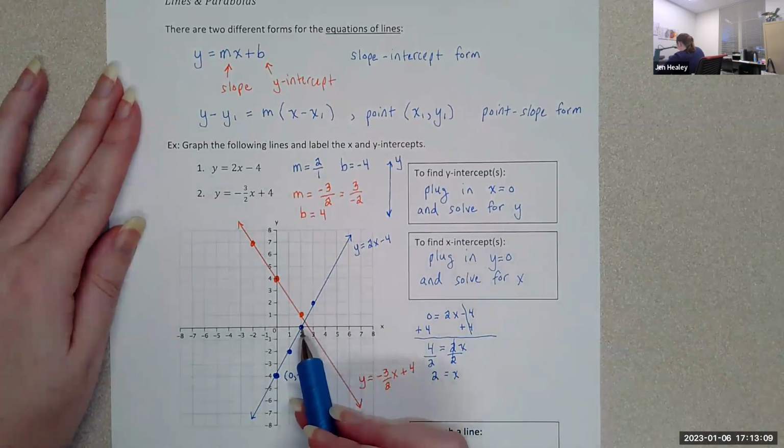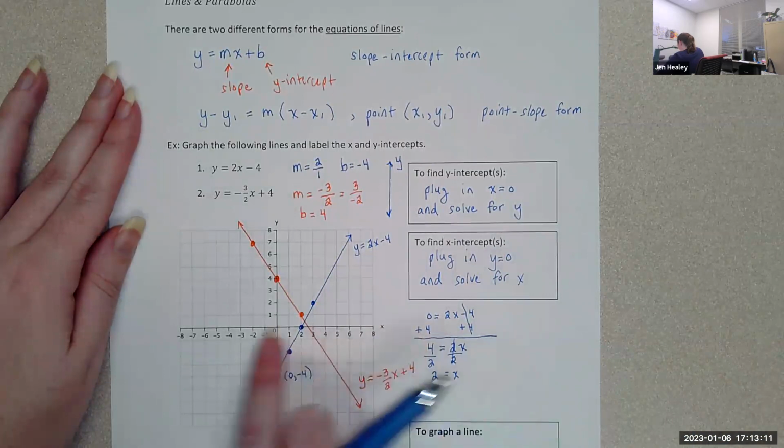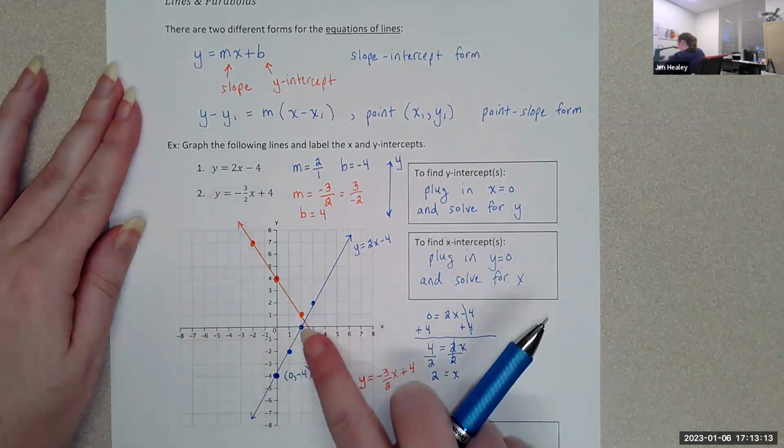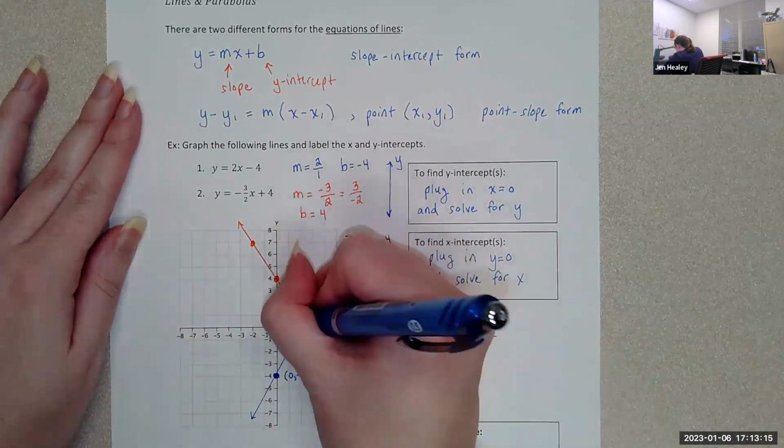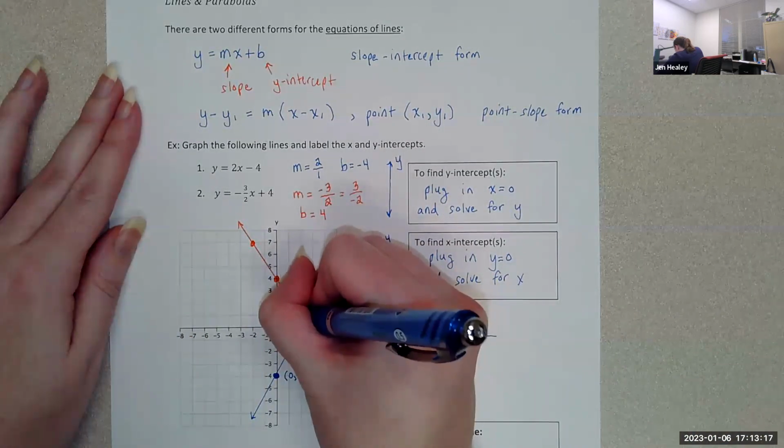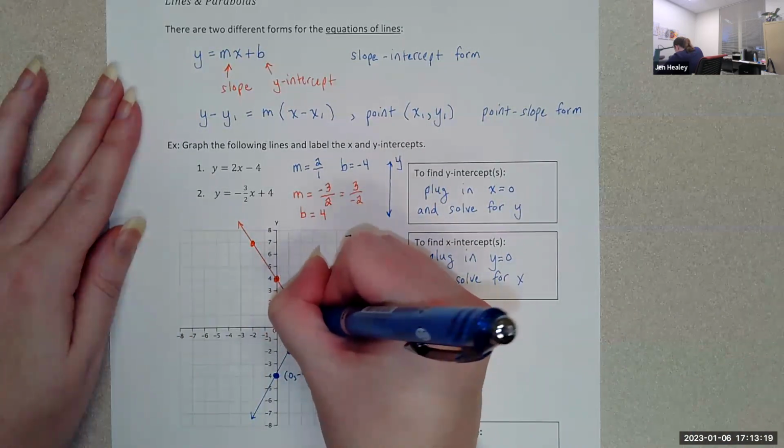And then look, the way that we drew this, our x-intercept is at 2. So here's our x-axis, and our blue dot is also at 2. So if I wanted to write this as an ordered pair, I would say that this was at (2, 0).